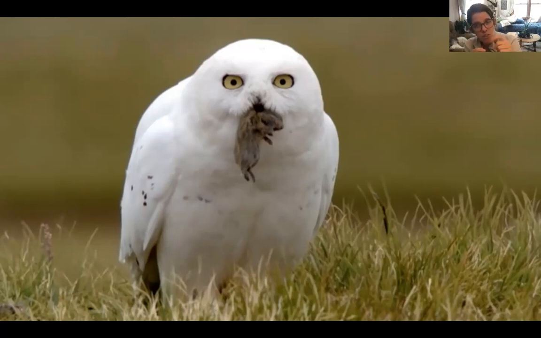This poor individual lemming is, well, it's dead. It's not being benefited from the snowy owl because the snowy owl is killing it, right? So in this situation, the individual lemming is not being helped by the individual snowy owl.